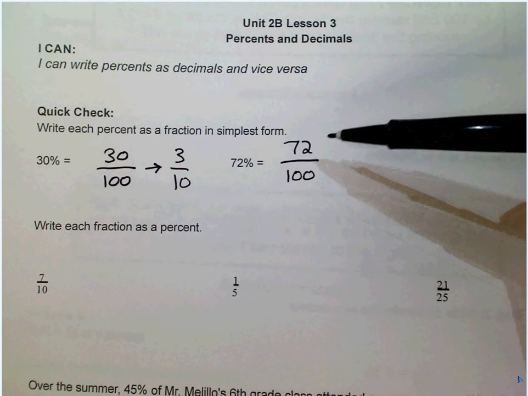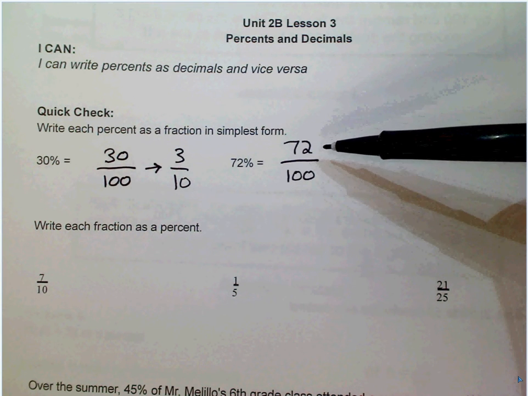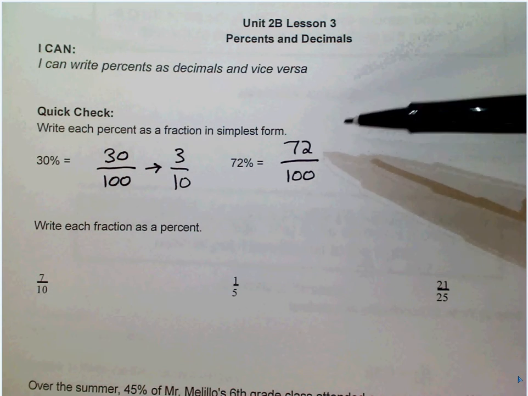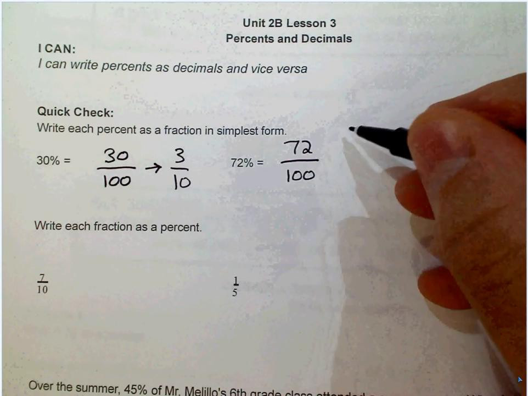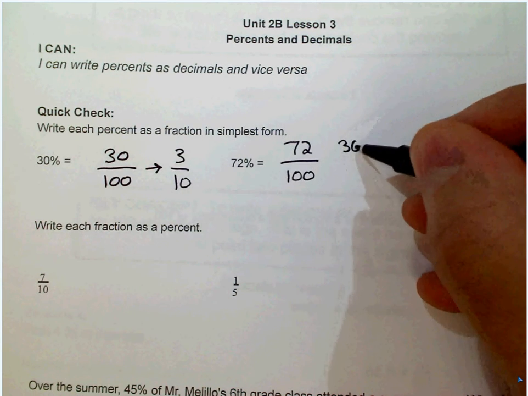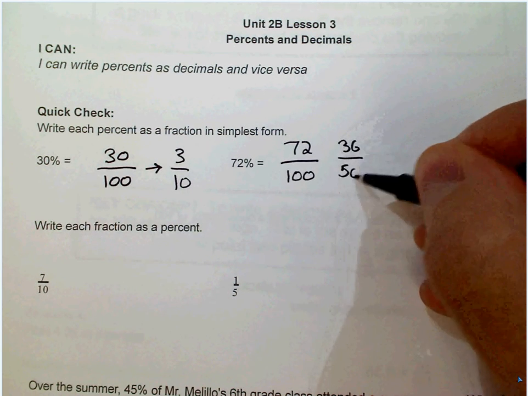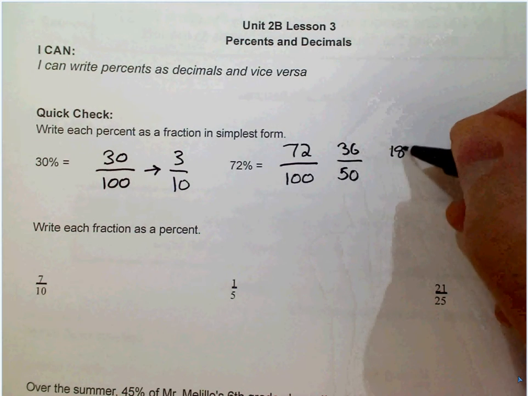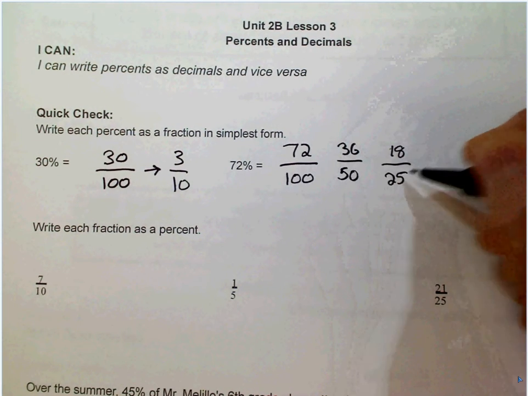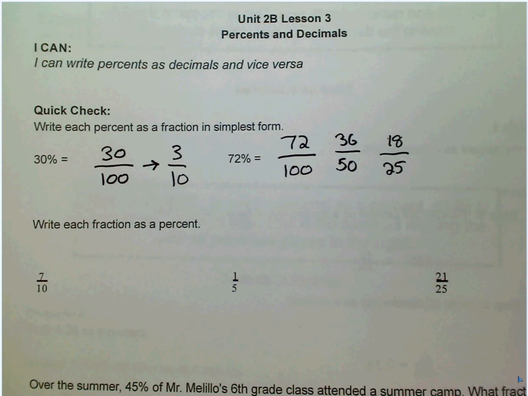If both of them are multiples of 10, you can divide by 10. If they're both even, you can divide by 2. So if I would divide both of these by 2, I get 36 over 50. Notice they're both even again. I divide by 2, and I get 18 over 25, which is my simplest form.